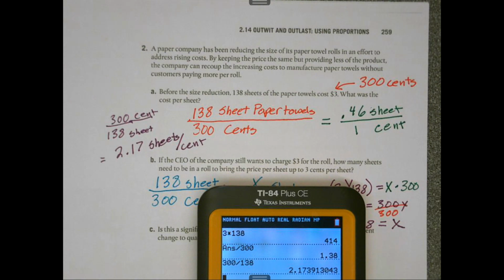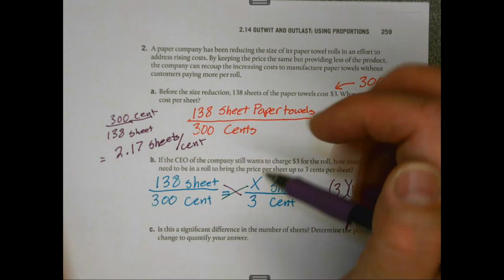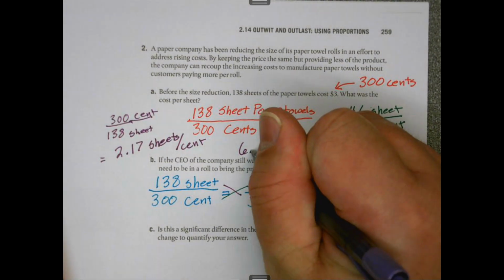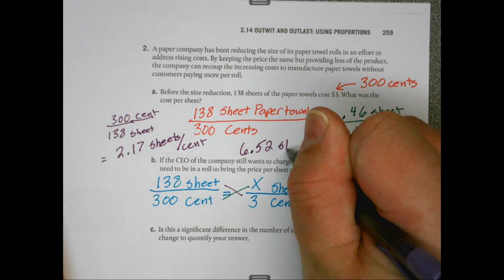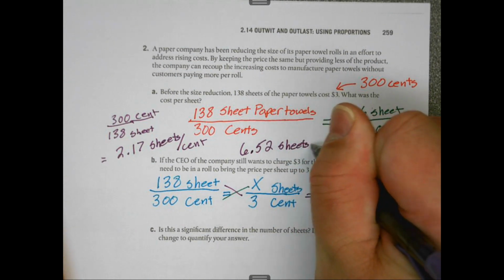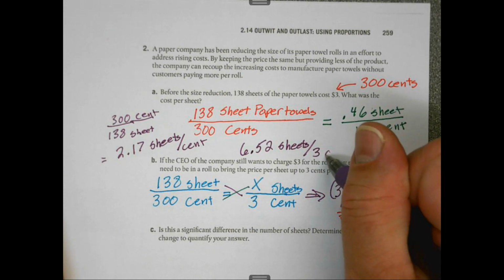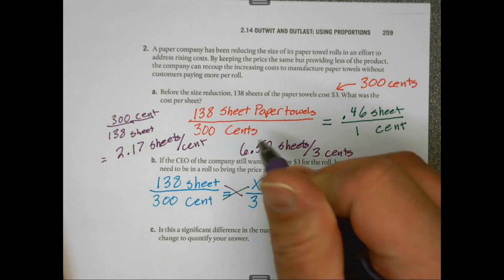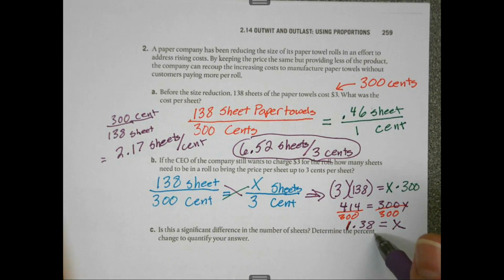I just want to make sure I'm comparing apples to apples here. And here I'm getting 1.38 per sheet. So that's a significant difference in how many sheets you get when you charge per sheet.